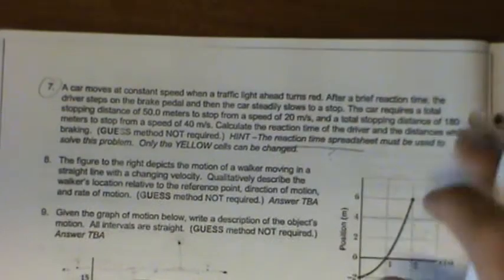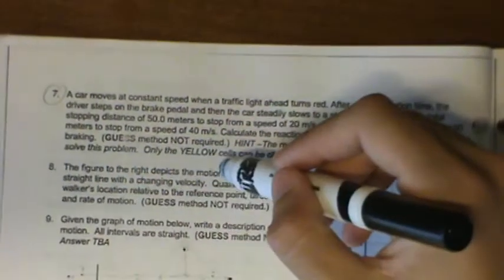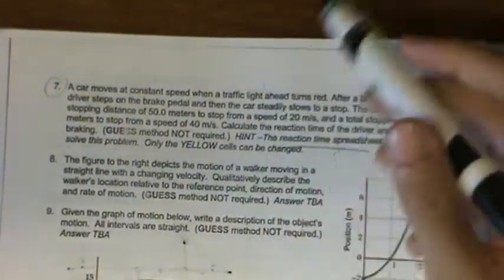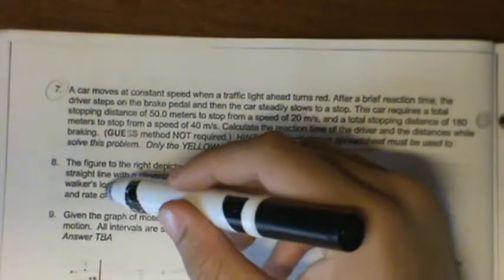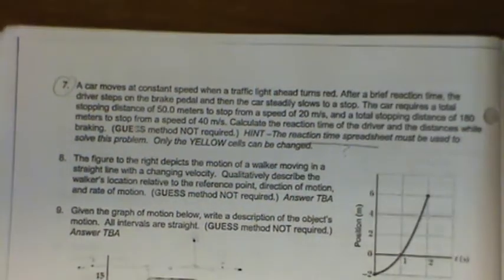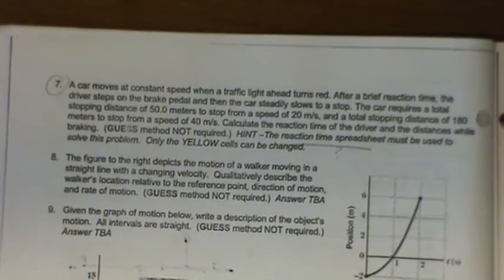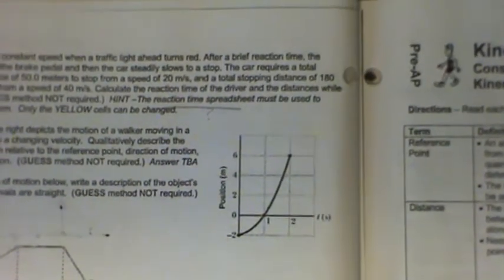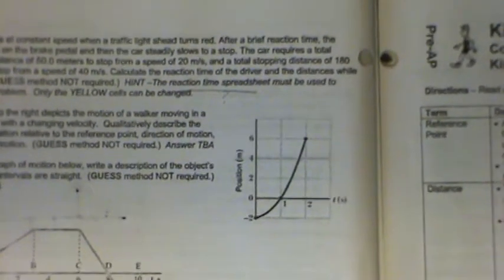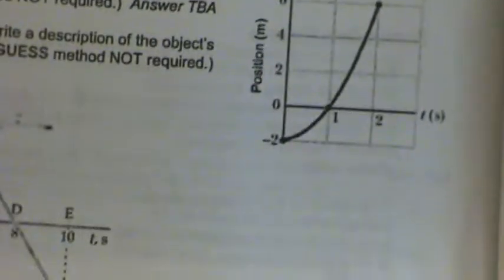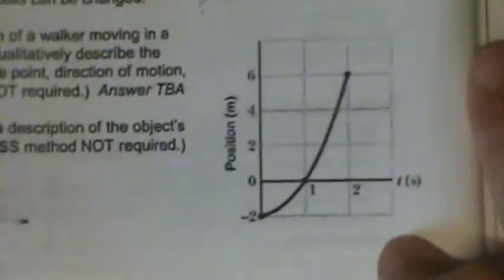is showing us a figure to the right that depicts the motion of a walker moving in a straight line with a changing velocity. Qualitatively describe the walker's location relative to the reference point, direction of the motion, and rate of motion. So his location relative to the reference point, let me just zoom in here.